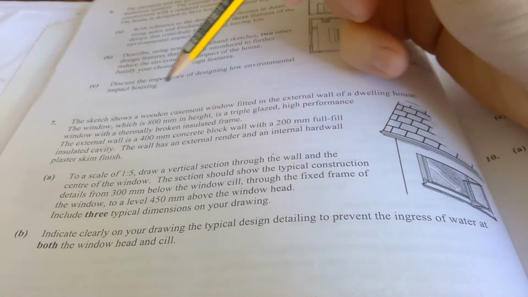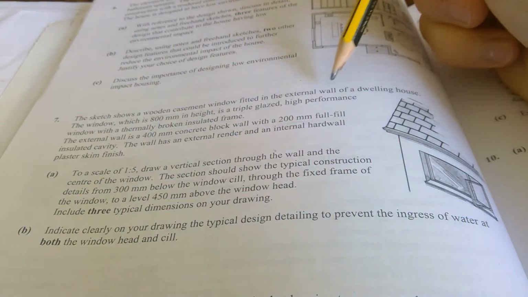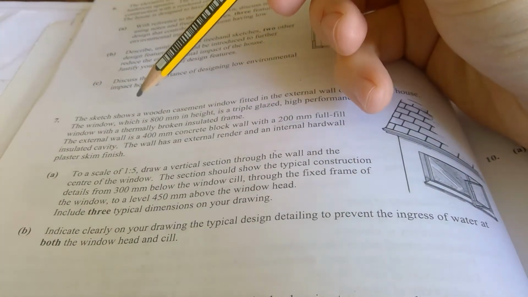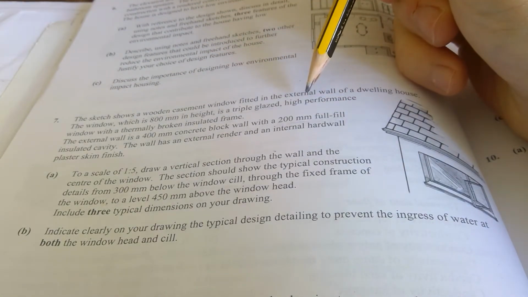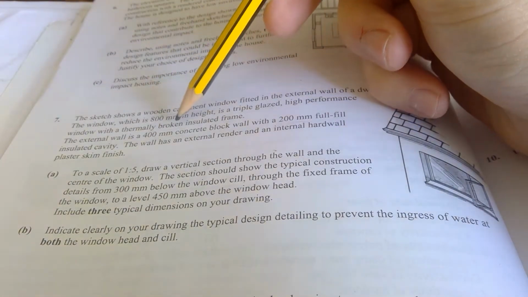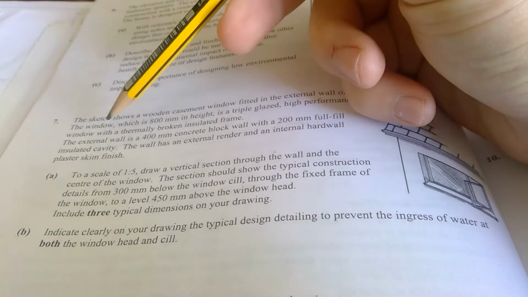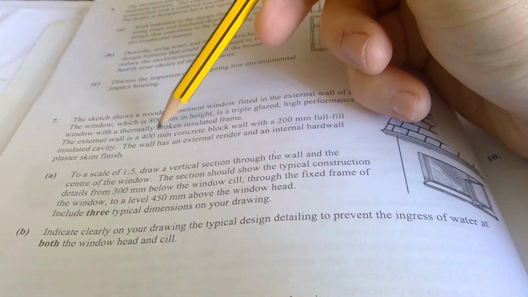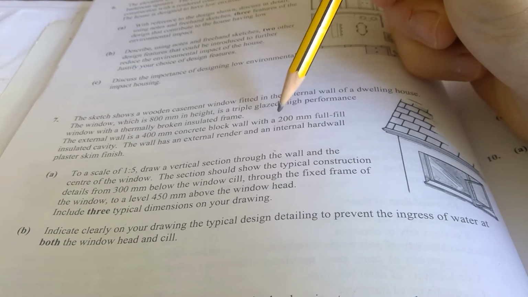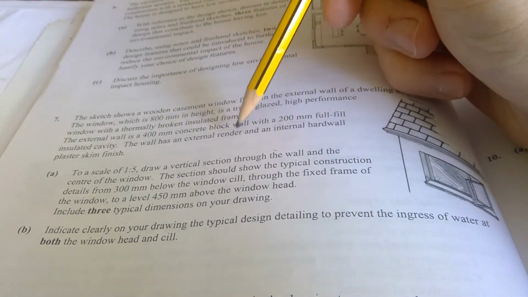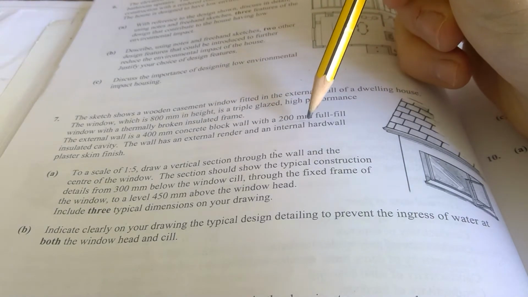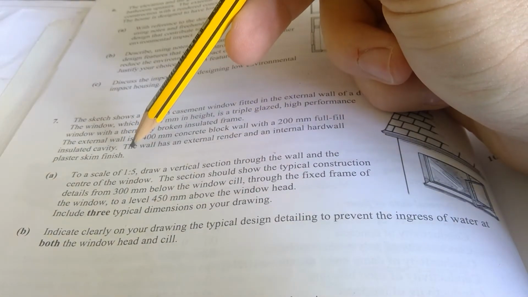The sketch shows a wooden casement window fitted to the external wall of a dwelling house. The window, which is 800mm in height, is triple glazed, high performance window with a thermally broken insulated frame. The external wall is a 400mm concrete block wall with a 200mm full fill insulated cavity. The wall has an external render and an internal hard wall plaster skim finish.